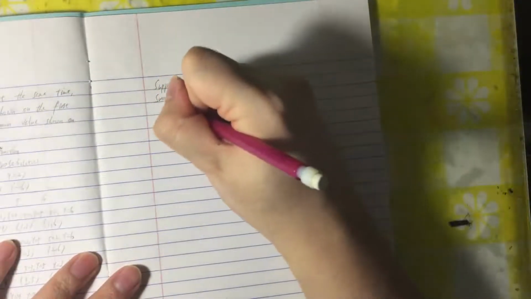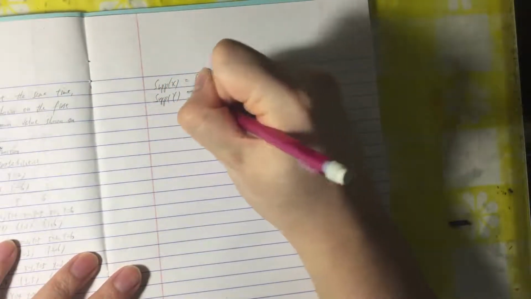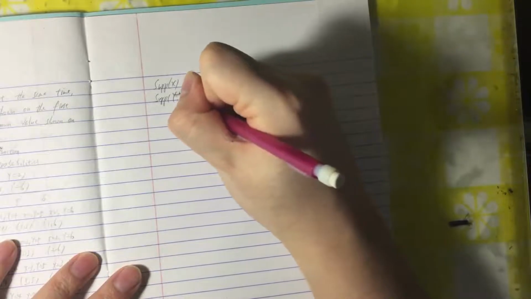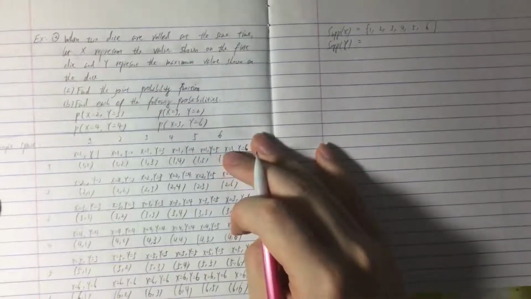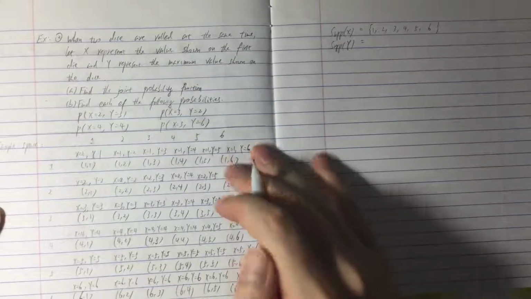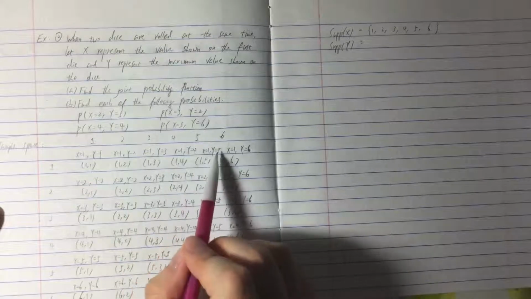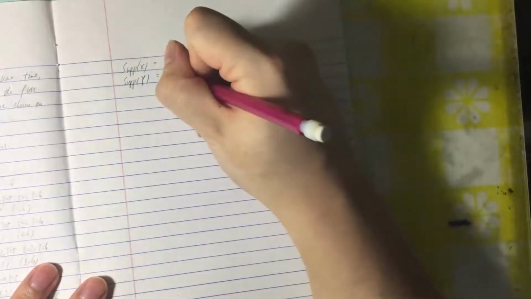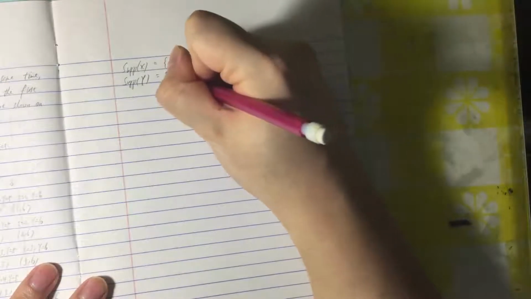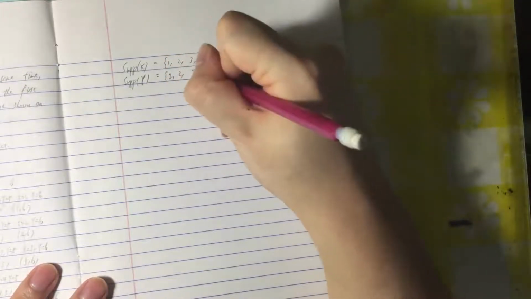What's the support of y? Support of y represents the set of all possible values that y could be. Y represents the maximum value shown on the dice. Y could be 1, 2, 3, 4, 5, 6. Y won't be more than 6. So y is also integers from 1 to 6.